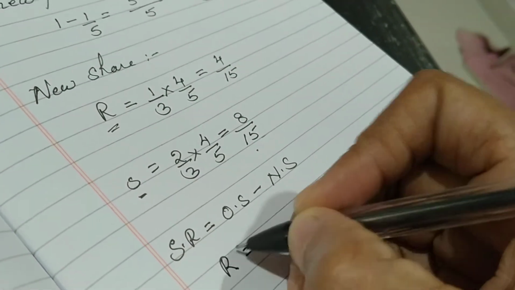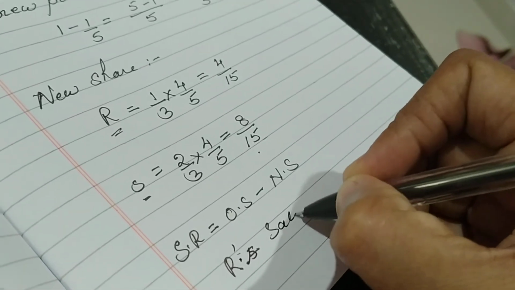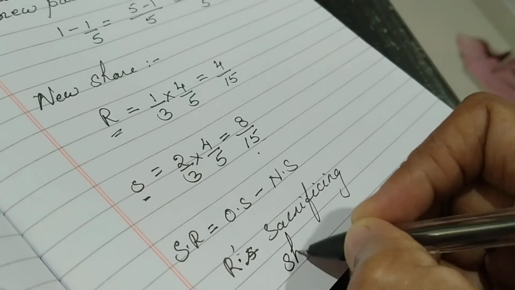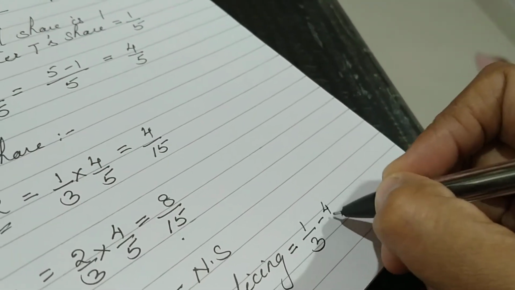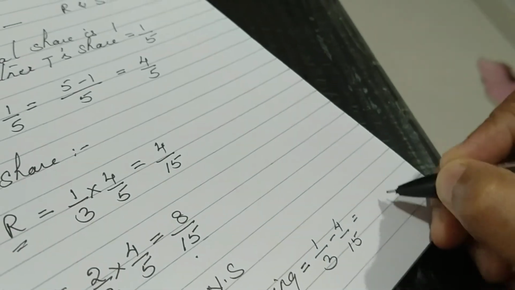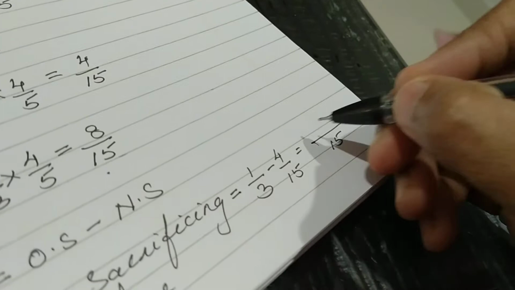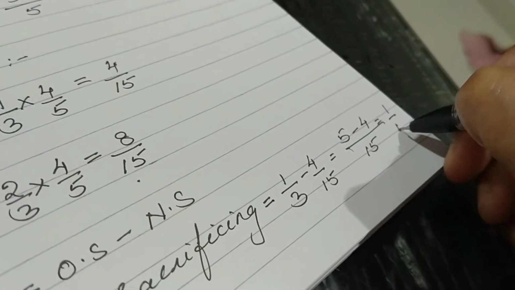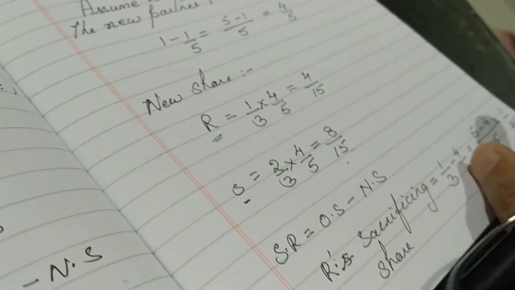So R's sacrificing share will be 1 by 3 minus 4 by 15. We'll take our LCM as 15. In 3, 15 goes 5 times. 5 ones are 5, minus 4. So it is going to be 1 by 15, the sacrificing share of R.